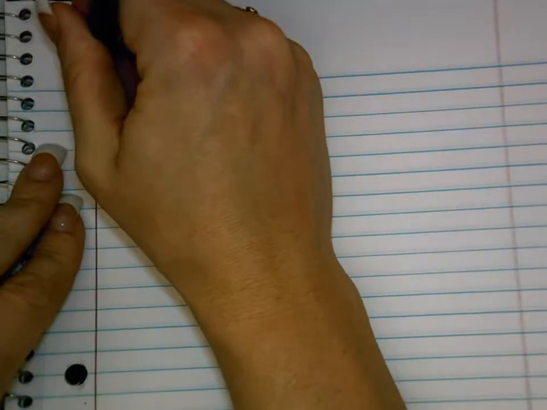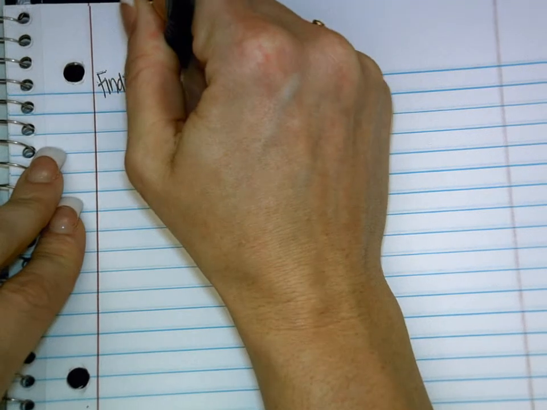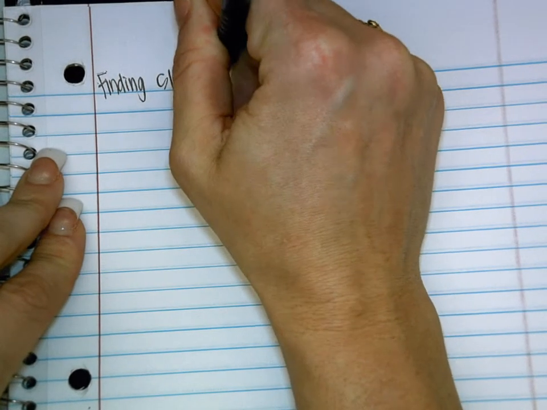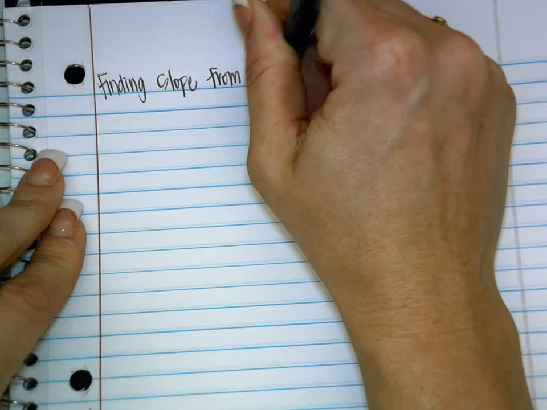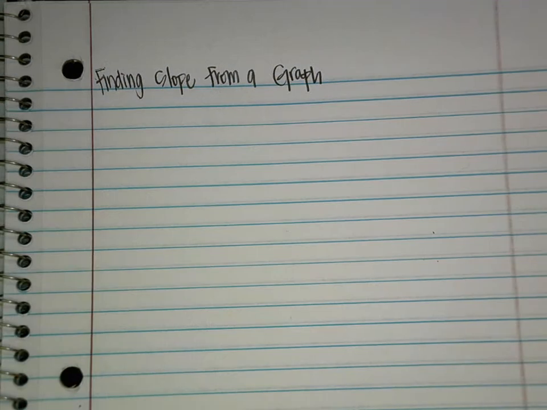So to start with today, we're going to work on finding a slope from a graph. Okay, finding slope from a graph.